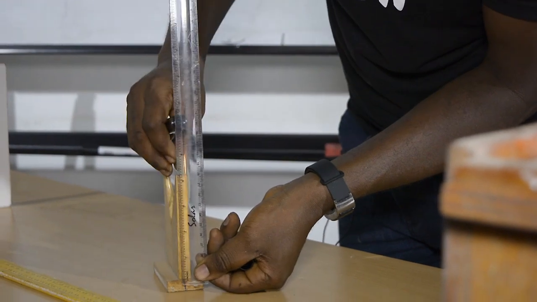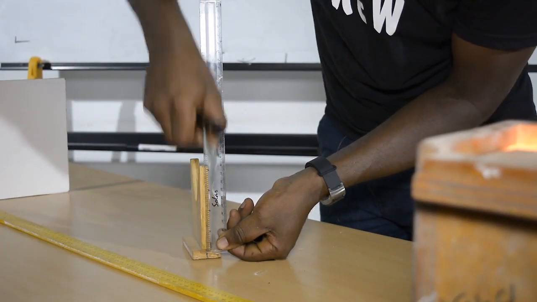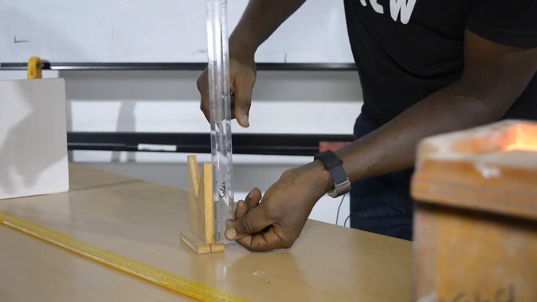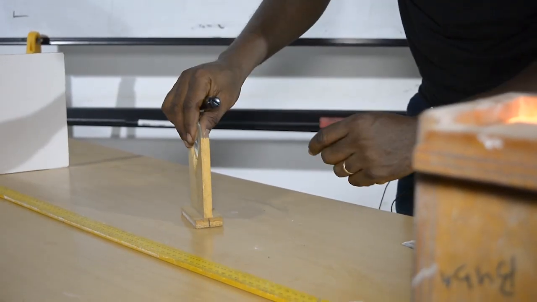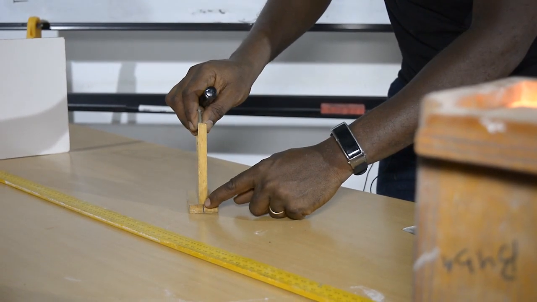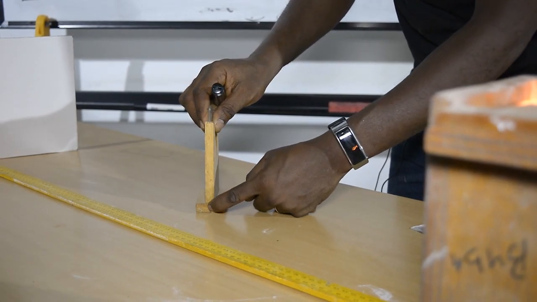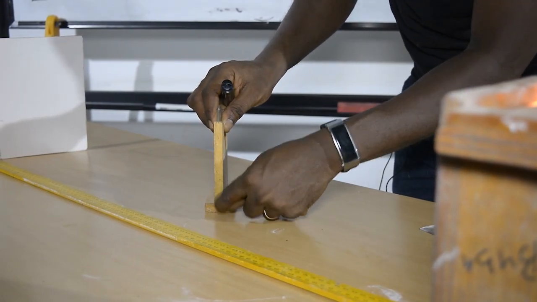When the lens is inside, the center of that lens is that line. So that is the optical center. Now we have that. That is where your reading stops on the object distance, and that is where your image distance also starts. So this point is very important.